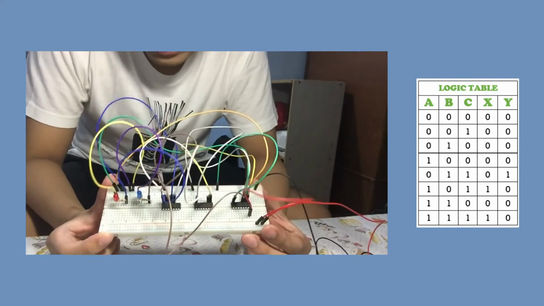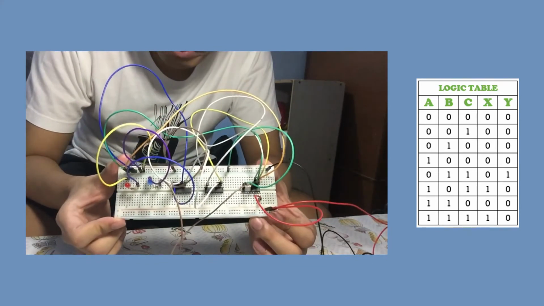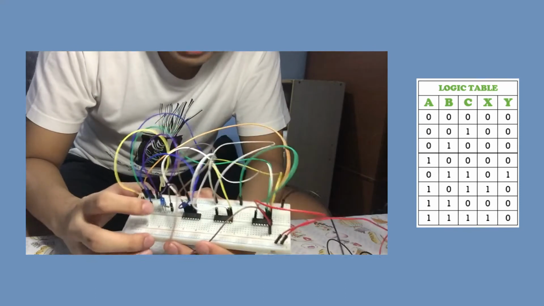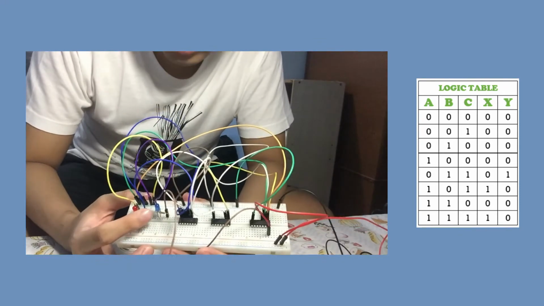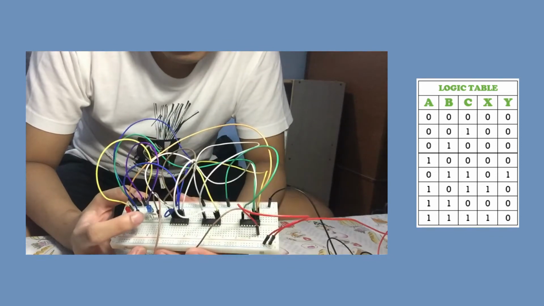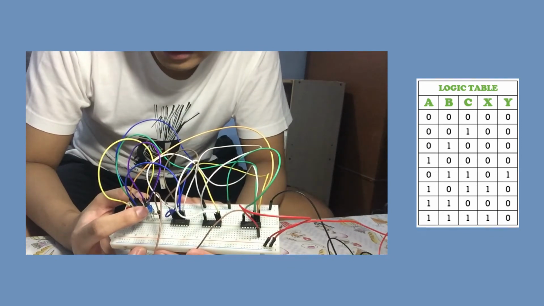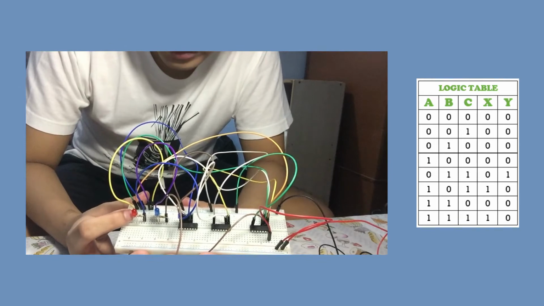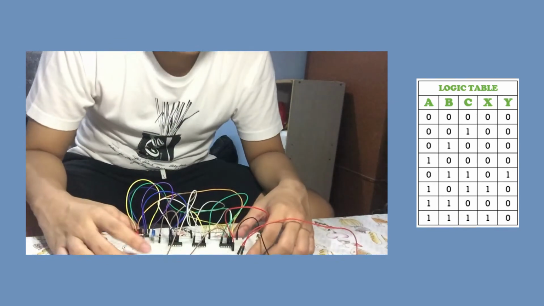So I have finished building the circuit for our midterm exam. Note that the blue light represents the coffee output, while the red light represents the tea output. Blue light represents X, red light represents Y. So let us try to fill the tables.